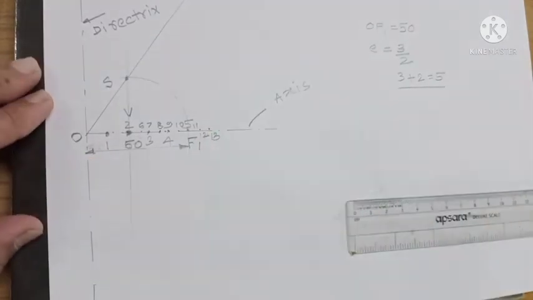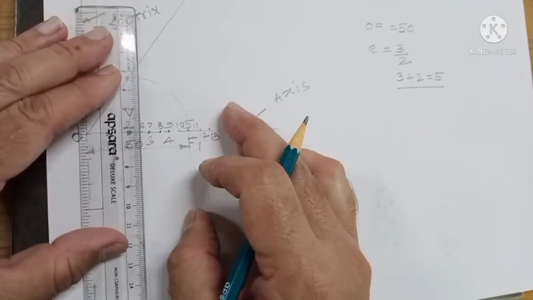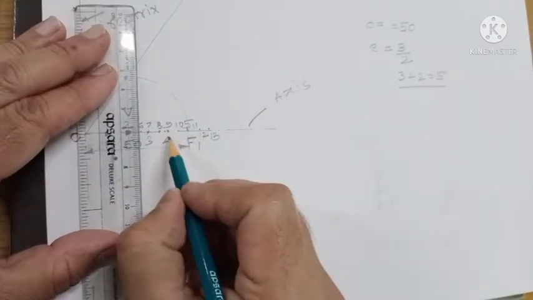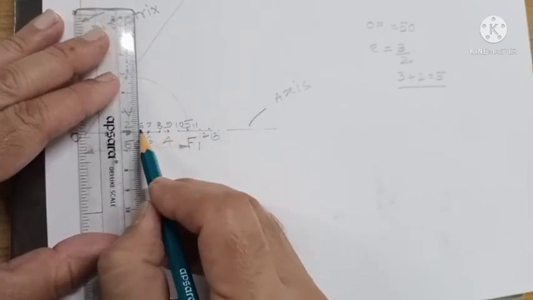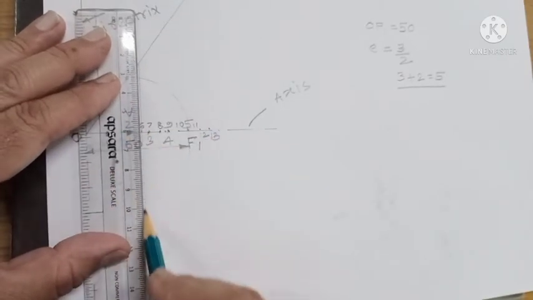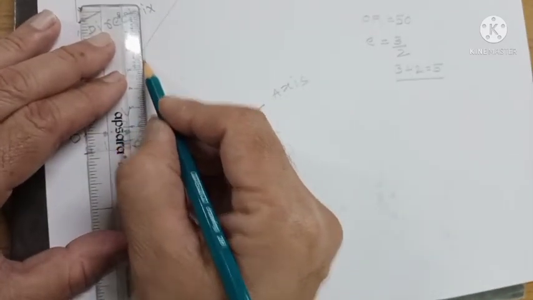Now what you have to do is use the mini drafter and draw the perpendicular lines from here. With the mini drafter, you keep one scale parallel to it, and use another scale to draw the number of points. So this is one line, upside and downside. This is another line, upside and downside.